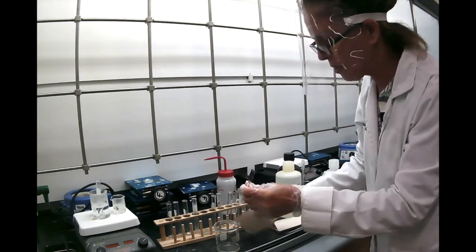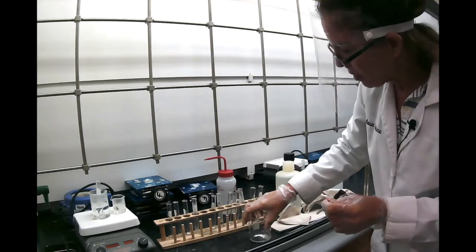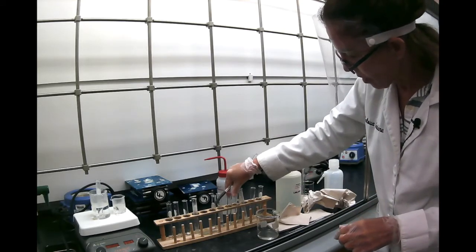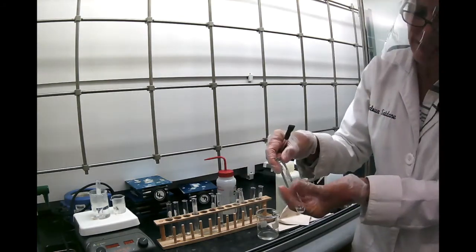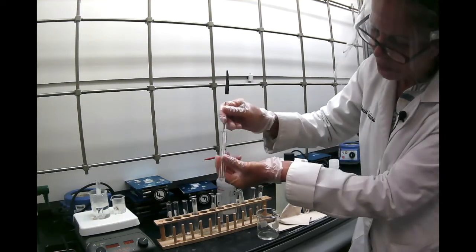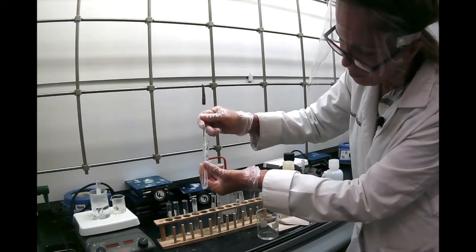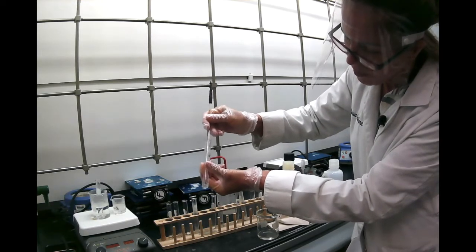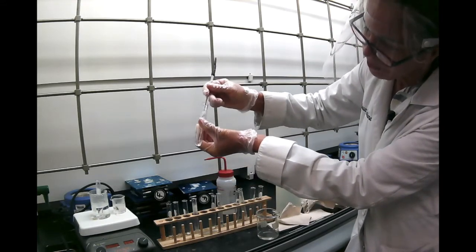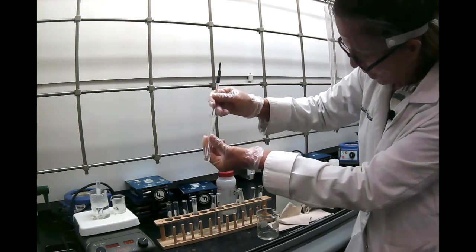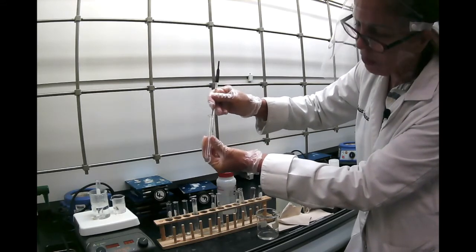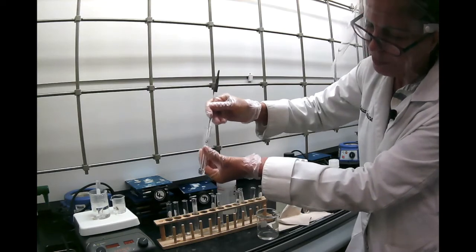So I'm cleaning my stirring rod, and we're going to the next substance, which is the benzoic acid in alcohol. So here's benzoic acid in alcohol. I'm going to keep stirring. And it looks like it's soluble, pretty soluble compared to water. So benzoic acid is soluble in cold alcohol completely.